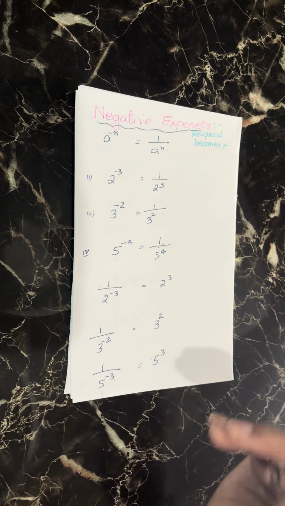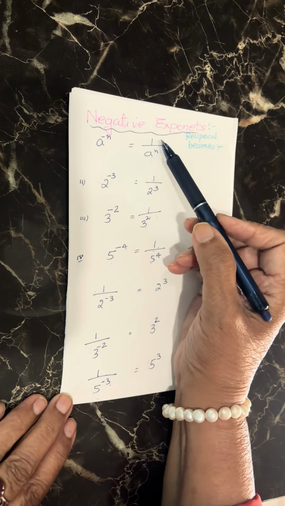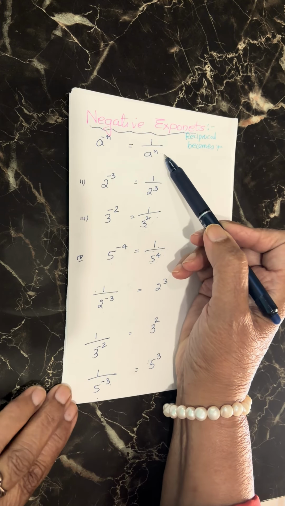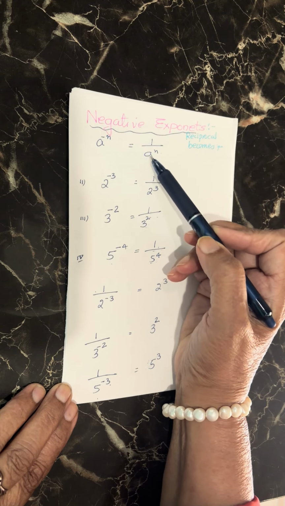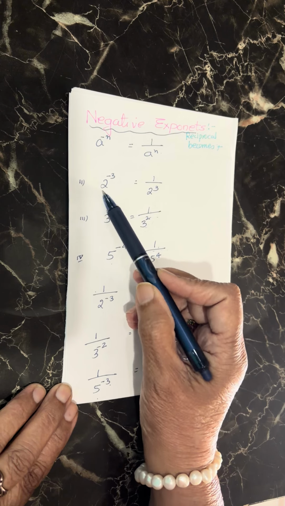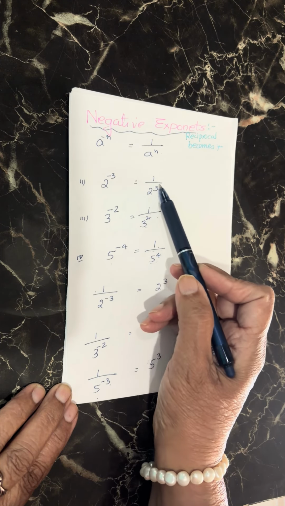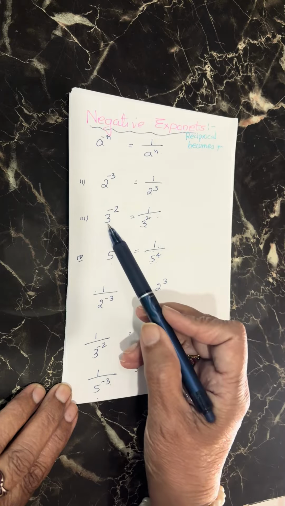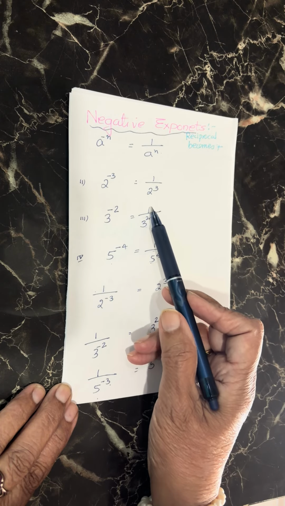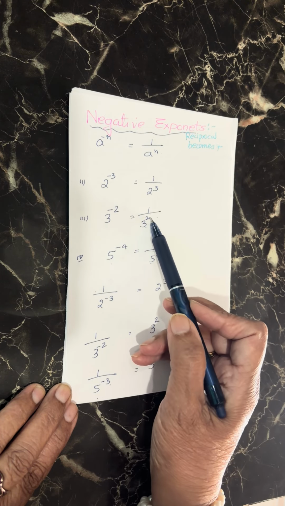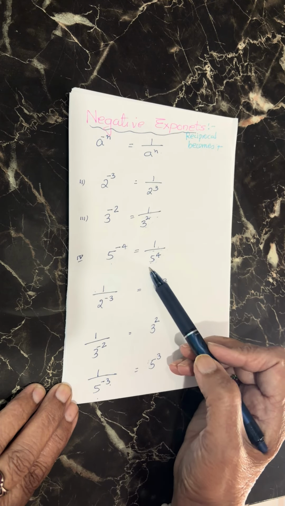So next is negative exponent. If we have any negative exponent, reciprocal of that becomes positive exponent. So a to the power minus n, we write 1 upon a to the power n. Similarly, 2 to the power negative 3, to write as a positive exponent, we write 1 upon 2 to the power 3. 3 to the power negative 2, as a positive exponent to write, we write reciprocal of that, 1 upon 3 to the power 2. Similarly, 5 to the power negative 4, we write 1 upon 5 to the power 4.